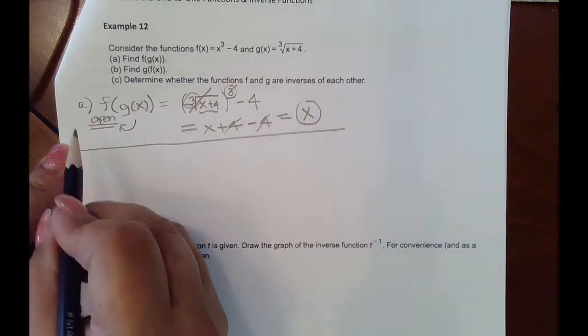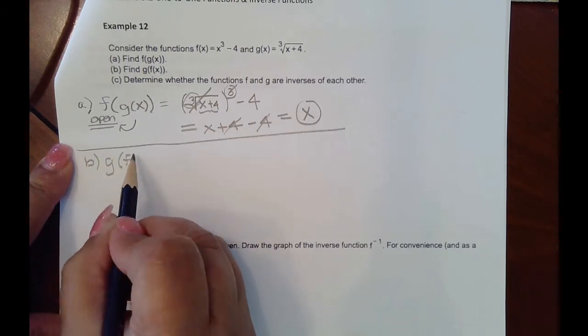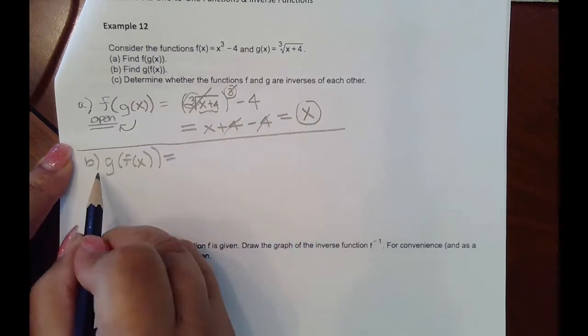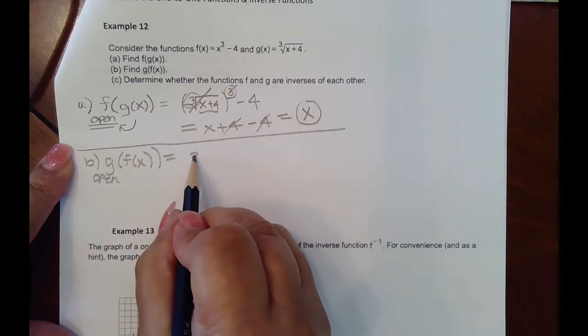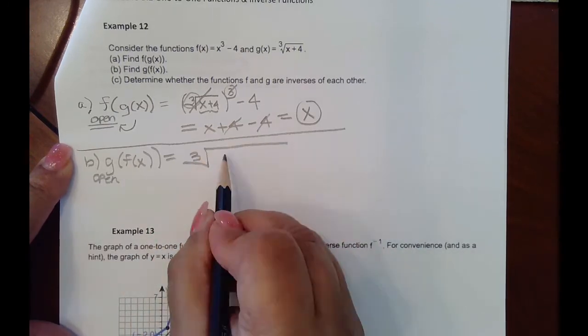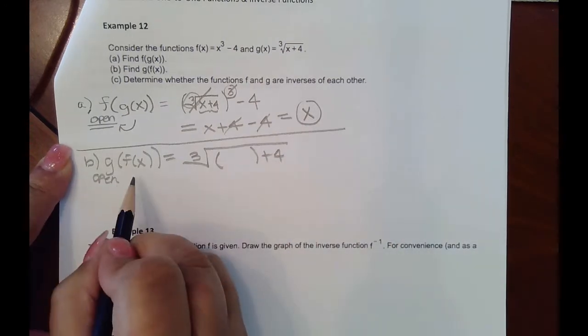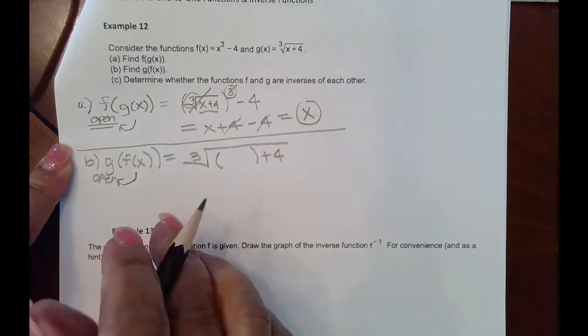Next, you're going to compose g of f of x. G composed of f of x, which means we will now be opening up the g function, which is cube root of x plus 4, and we're going to dump this f function into that open spot.